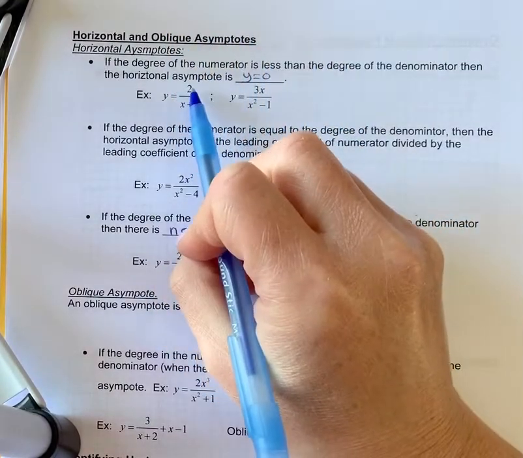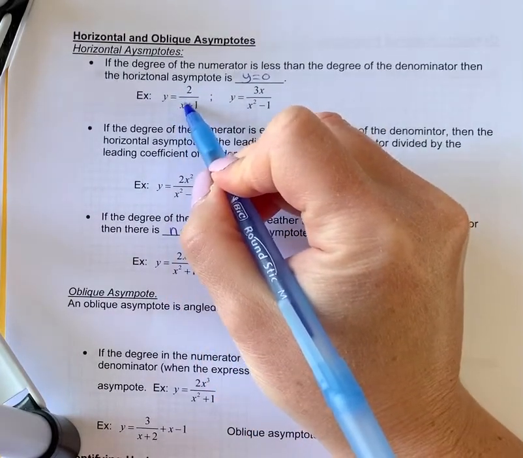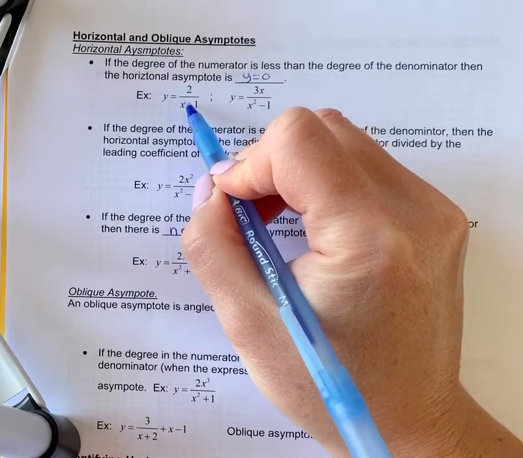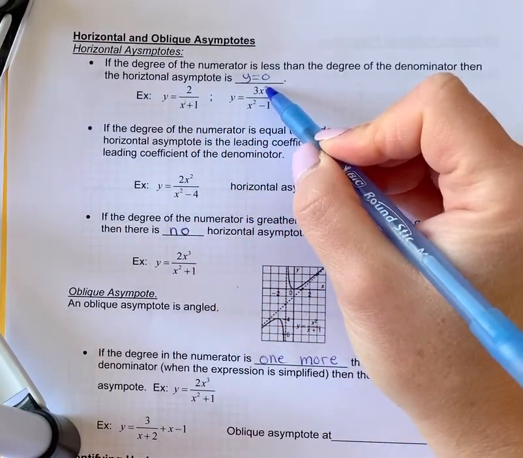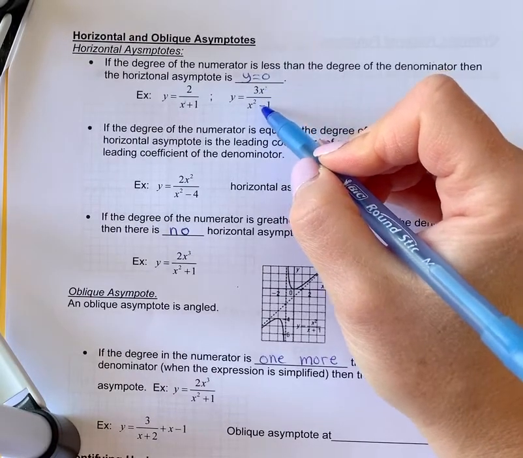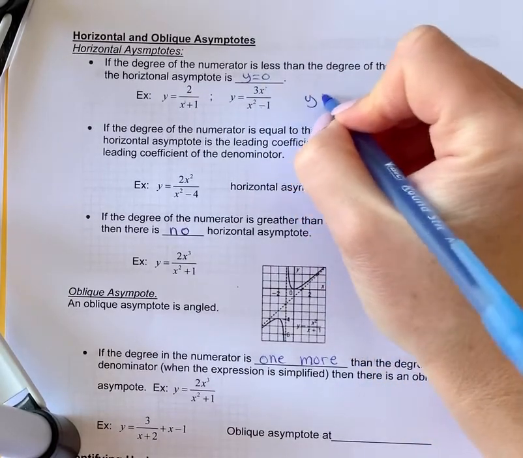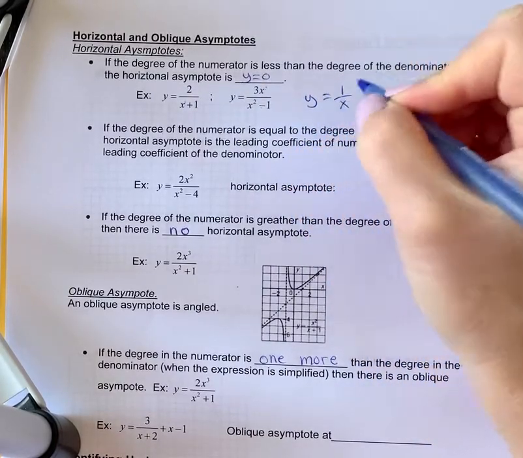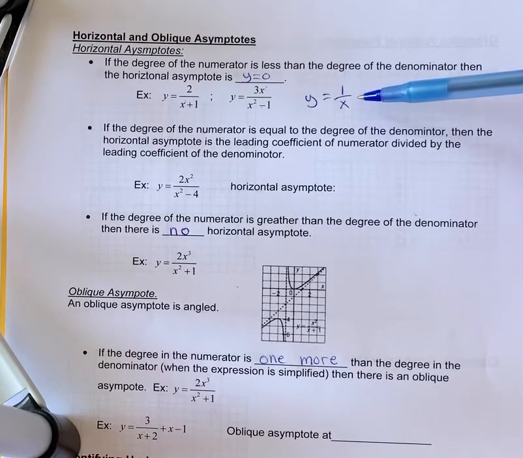There's no exponent here, so this would be degree 0 over degree 1, because this would have an exponent 1. So the degree in the numerator is less than the denominator, so it's y equals 0. Here we have exponent 1 over exponent 2. Again, the degree in the numerator is less than the degree in the denominator, so it's y equals 0, which is why, when we had our graphs of y equals 1 over x, it was safe to say that y equals 0 was our horizontal asymptote.